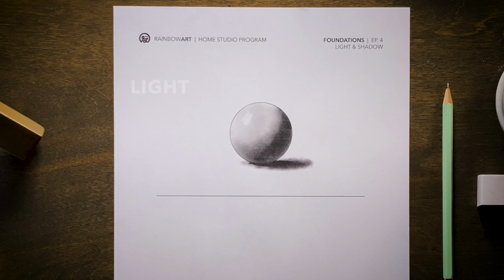First, let's talk about light. Imagine that there is a light shining above this ball. The area on the ball that is lit by that light is called the direct light. The small, bright white spot is called the highlight. It's the brightest part of the direct light. But be aware that not all objects have distinct highlights.